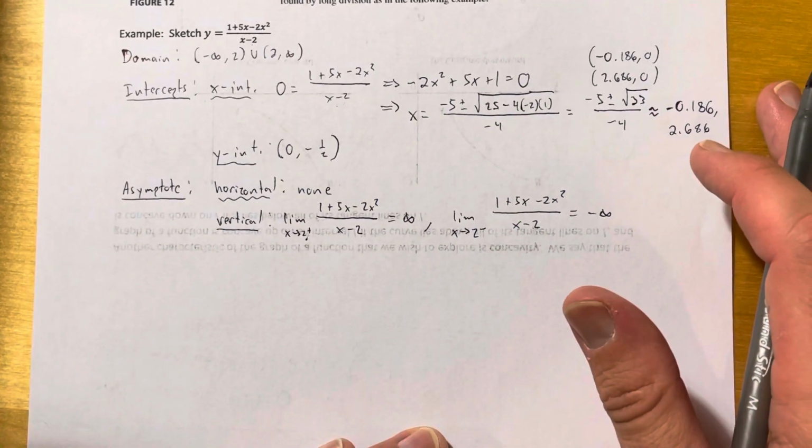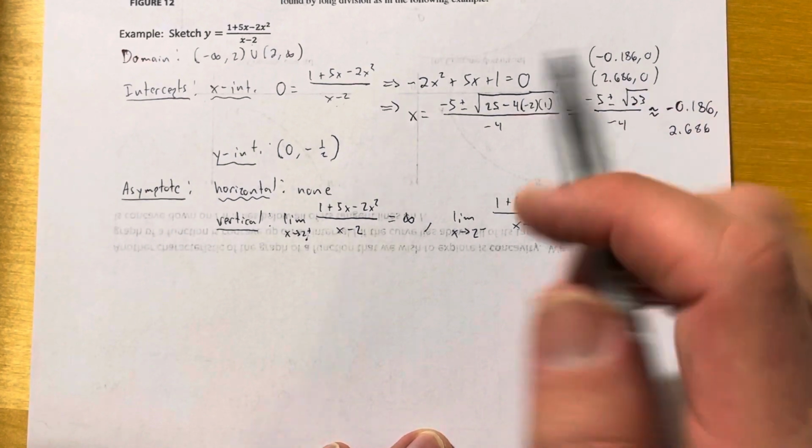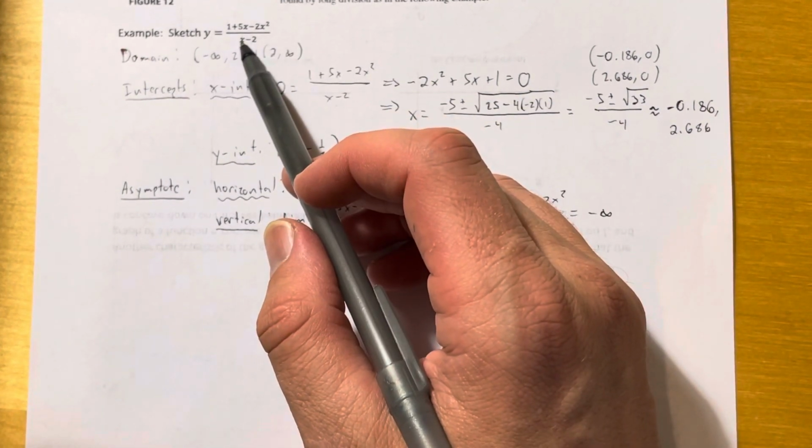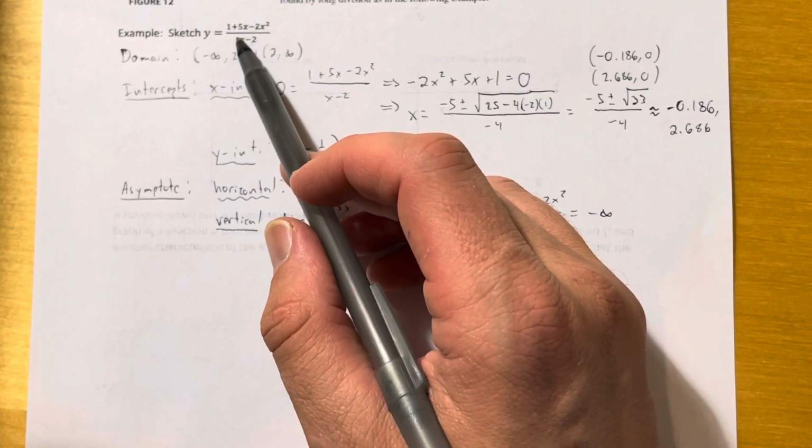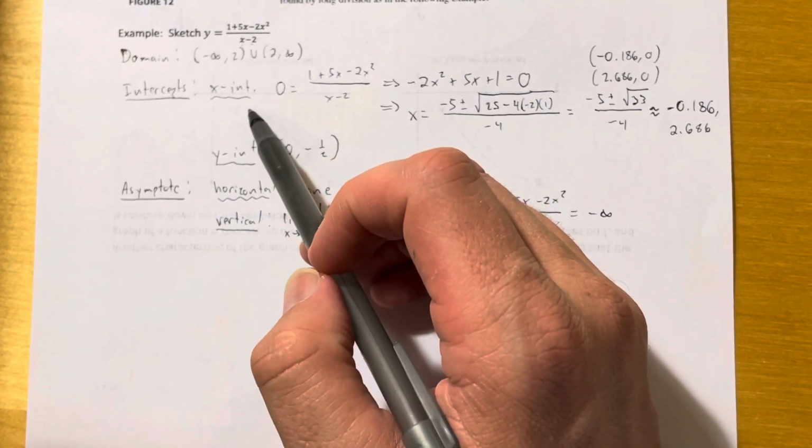It's a lot faster. If you don't remember how synthetic division works, you have to have a linear polynomial in your divisor, which is your denominator down here, and the leading coefficient has to be 1, which is the case.